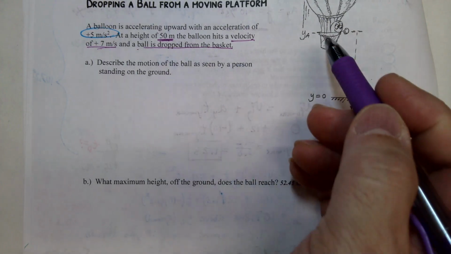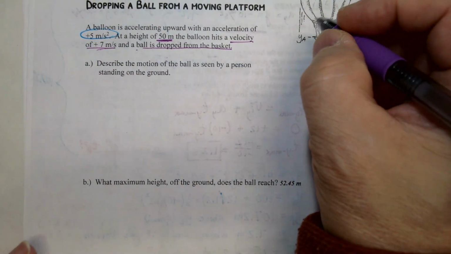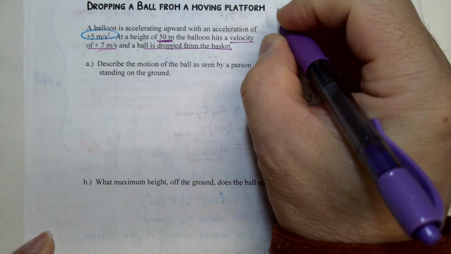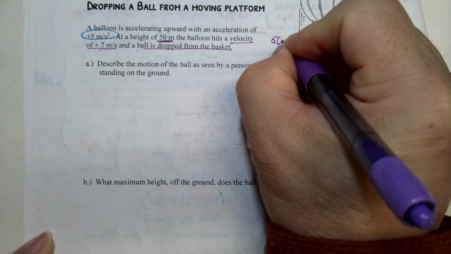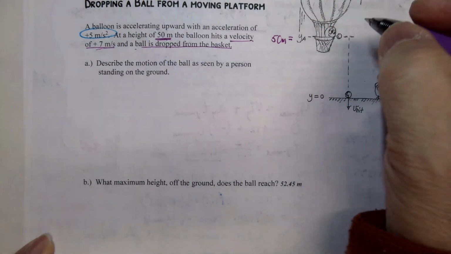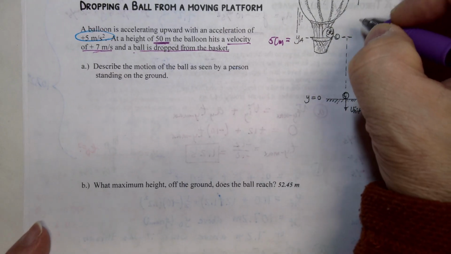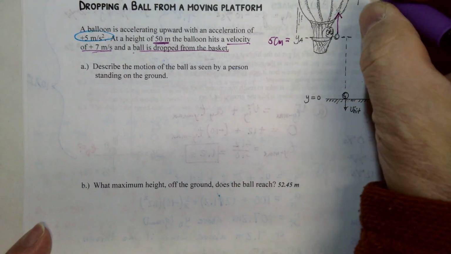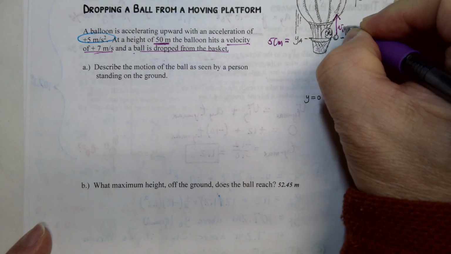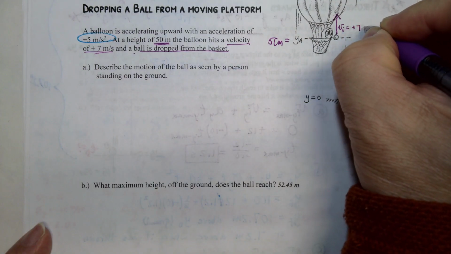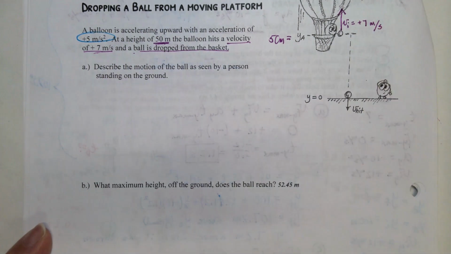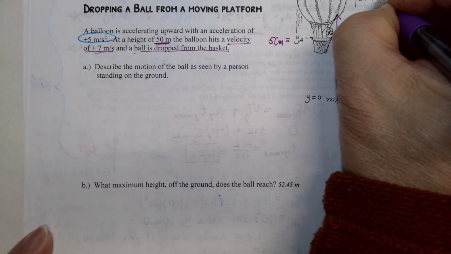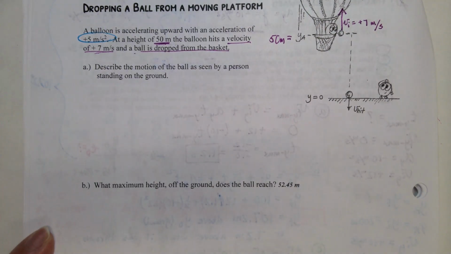Okay? So from the moving platform, right, this y initial at YA is pretty much 50 meters. And this ball now will have initial velocity, okay? It would have initial velocity VI of positive 7 meters per second, because this balloon also has positive 7 meters per second.